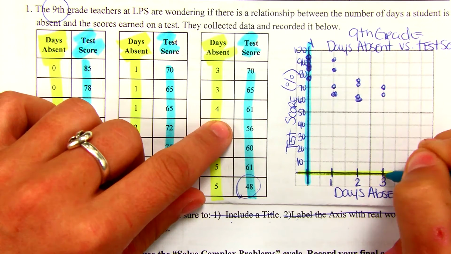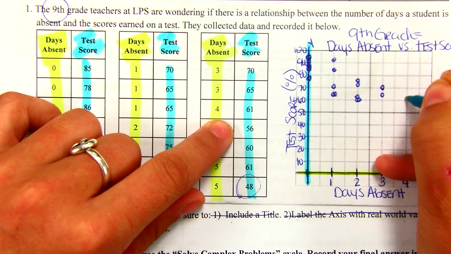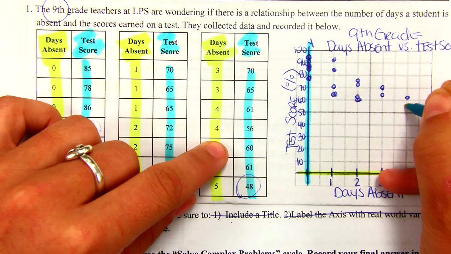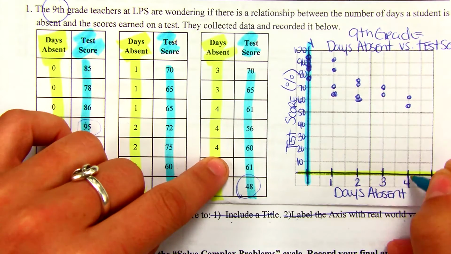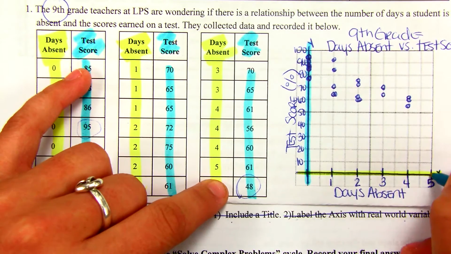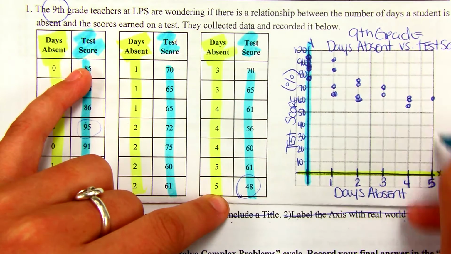Okay, I'm moving over to 4, 4, 61, 4, 56, 4, 60, then 5, 61, and 5, 48.